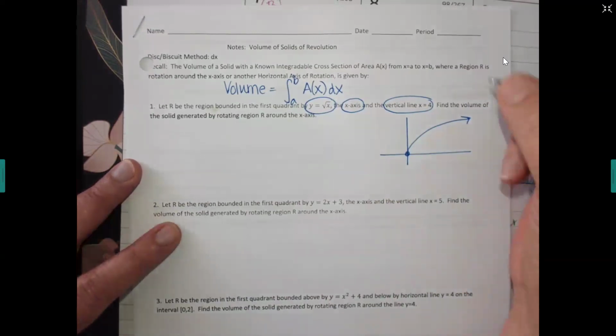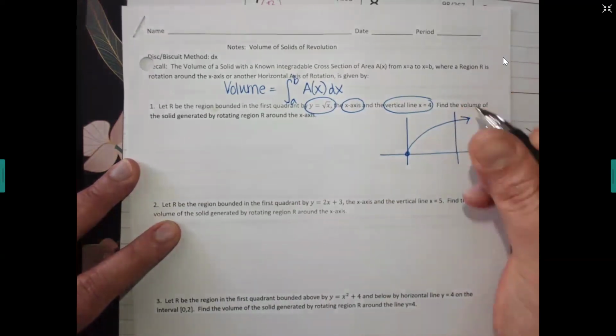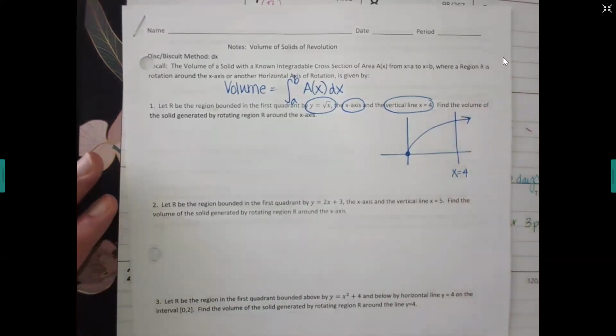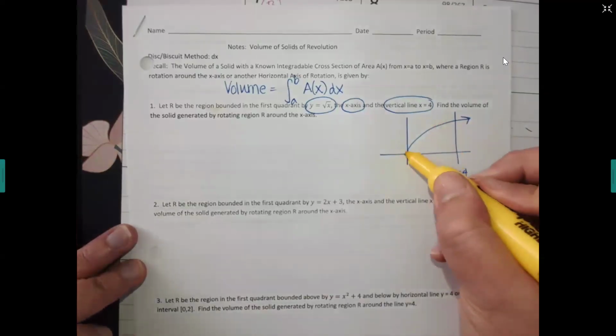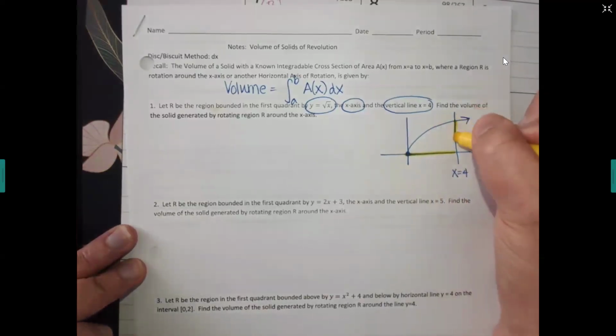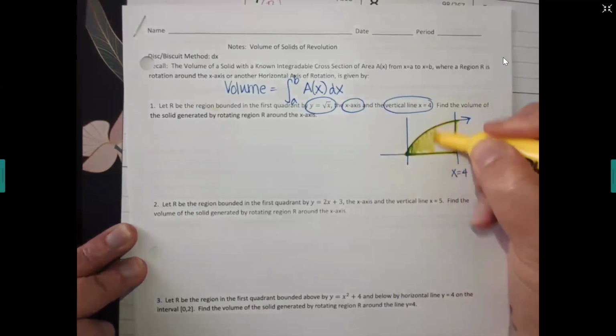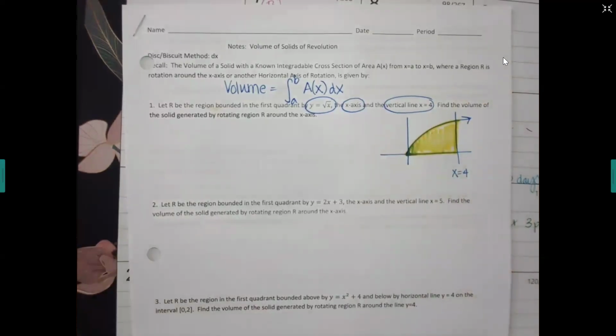And then x equals 4, we'll say is like this. First thing I want you to do is shade the region that they're talking about. It has to be enclosed by those 3 things. So I want the x-axis, the vertical line, the square root. And if I shade that in, I can see that this is the region that they're talking about.